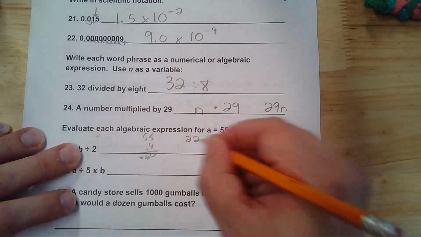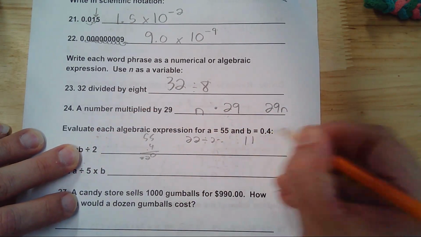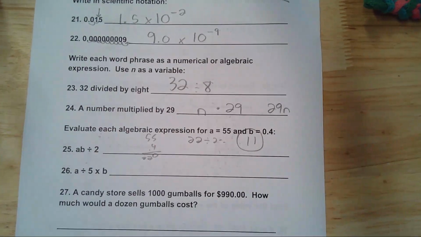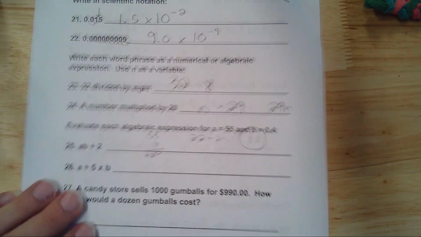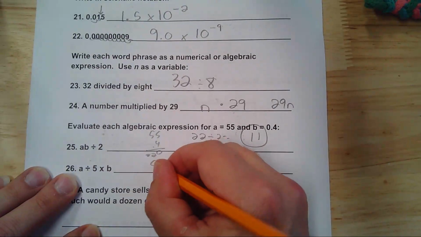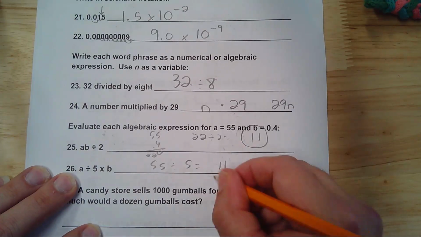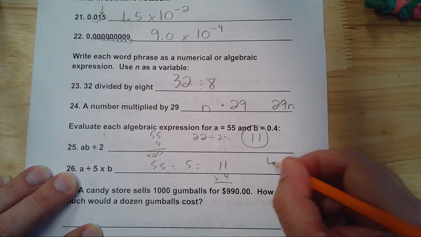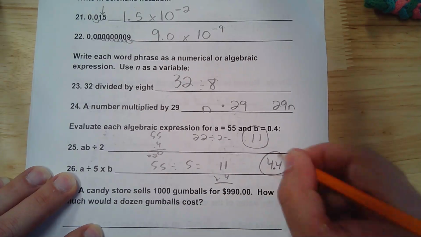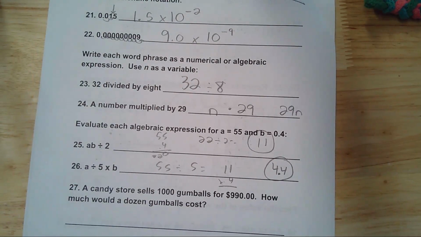And then 22 divided by 2 equals 11. There's my final answer. A, 55 divided by 5 equals 11 times B, 4/10, 44, move the decimal 1 spot, 4 4/10.